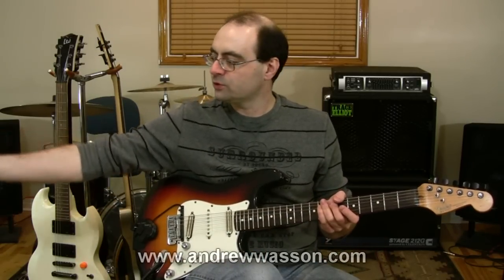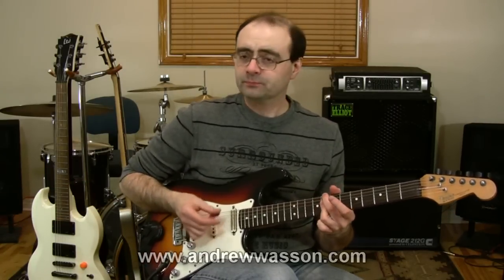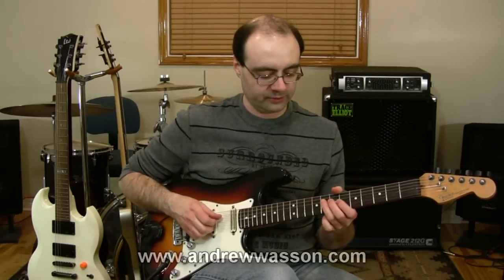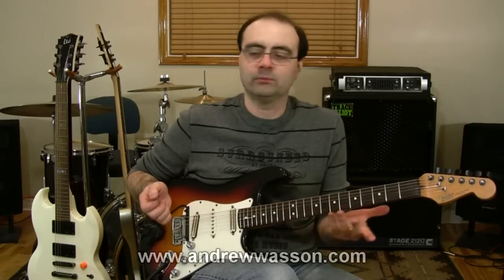Well, let's talk about those changes and how modes could be applied over top of them. So now on the first chord there, I think I'd pretty much stick to basic C minor scale sounds, so you make Aeolian mode, basically.